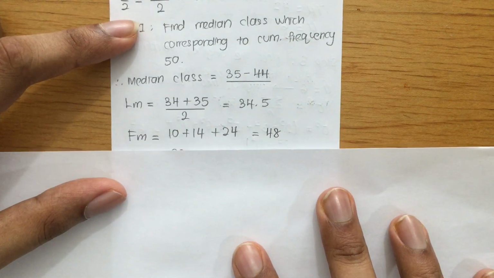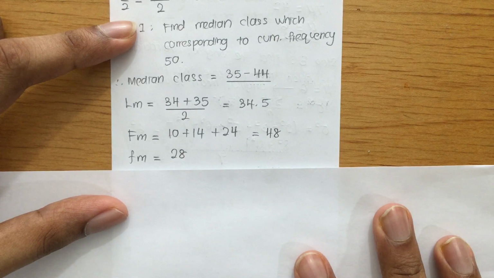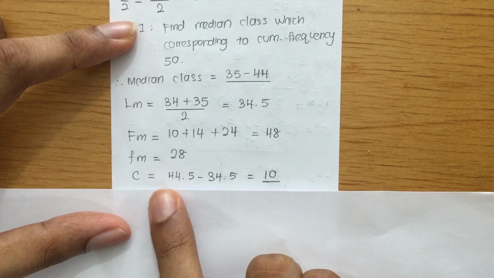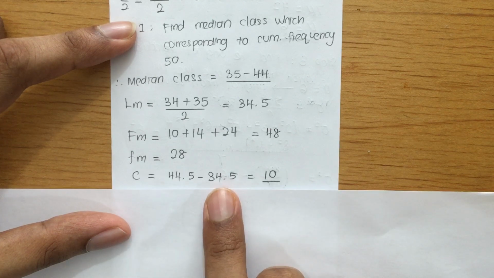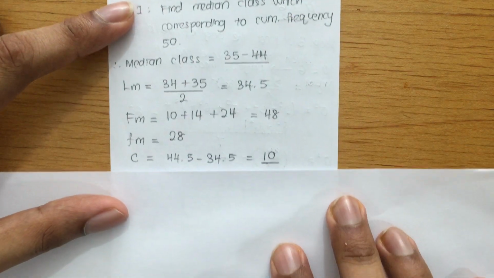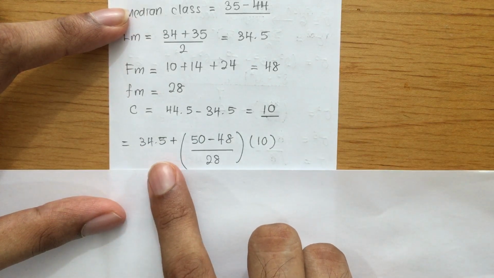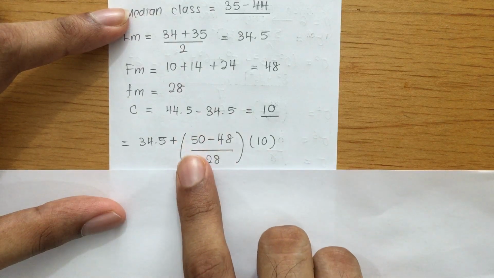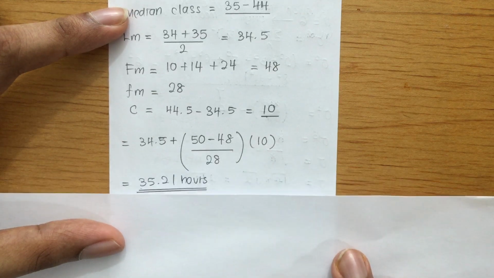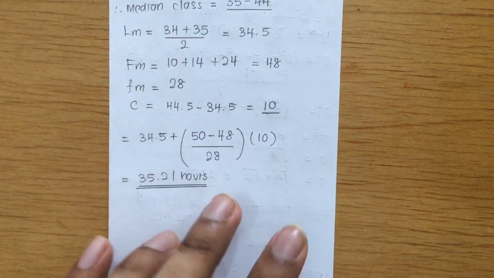Proceed to the next step. The frequency of the median class itself is 28. And the last thing we need to find is the class size, guys, which is upper boundary minus lower boundary. So you get your answer is 10 over here. We have enough information, so we can use this to find our median. Median is equal to 34.5 plus, in a bracket, 50 minus 48 divided by 28, times 10. From here you should get your answer 35.21 hours, guys. So this is your final answer.